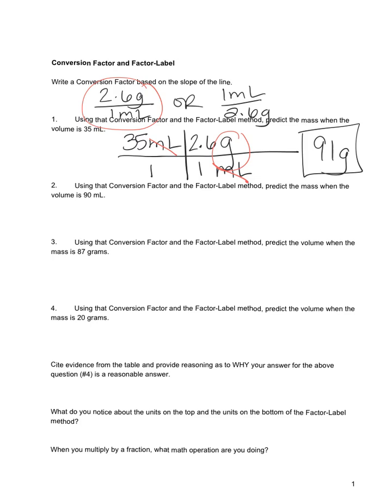For the next problem, it says use the conversion factor and predict the mass when the volume is 90 milliliters. So I'm going to take 90 milliliters, and then I do my train track. I draw my tracks, and then put a 1 under here. Again, it's really just like I'm multiplying by fractions. To cancel the milliliters on top, I'm going to need milliliters on the bottom, and the opposite one is grams.